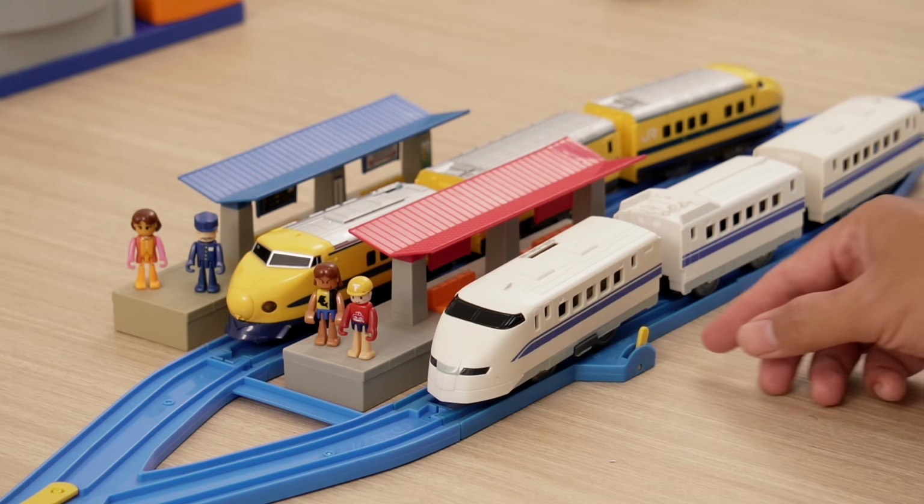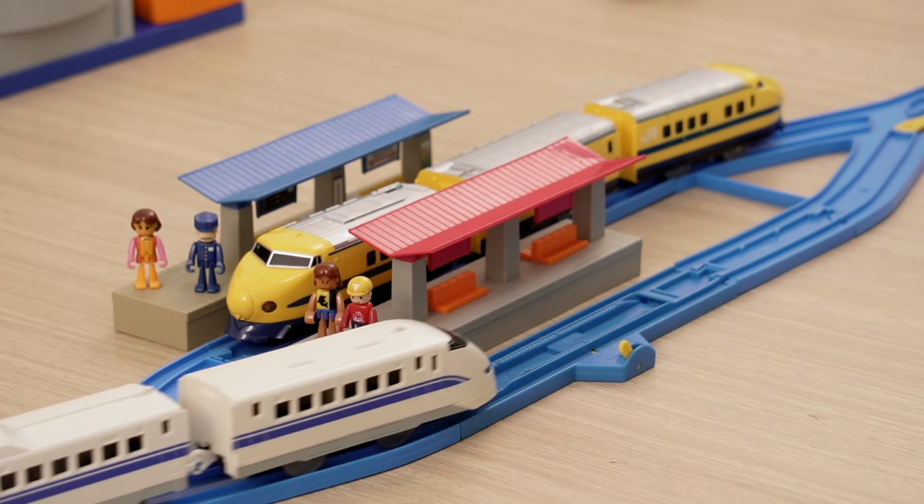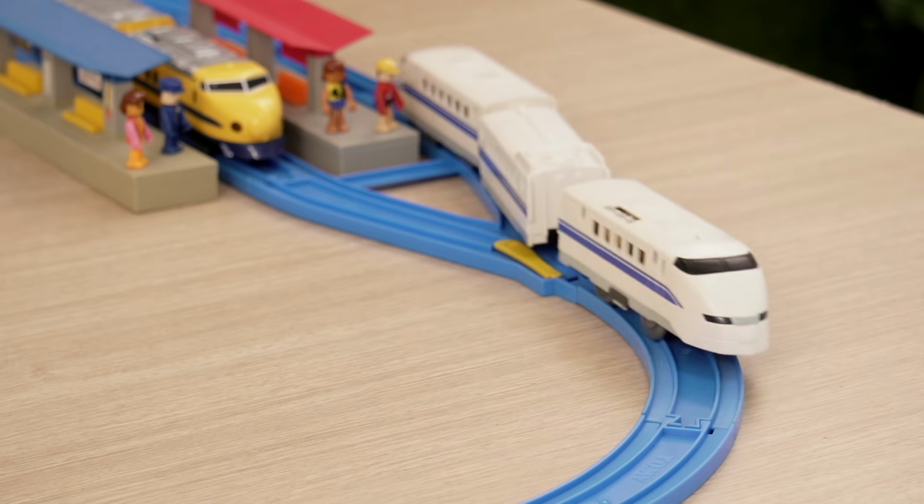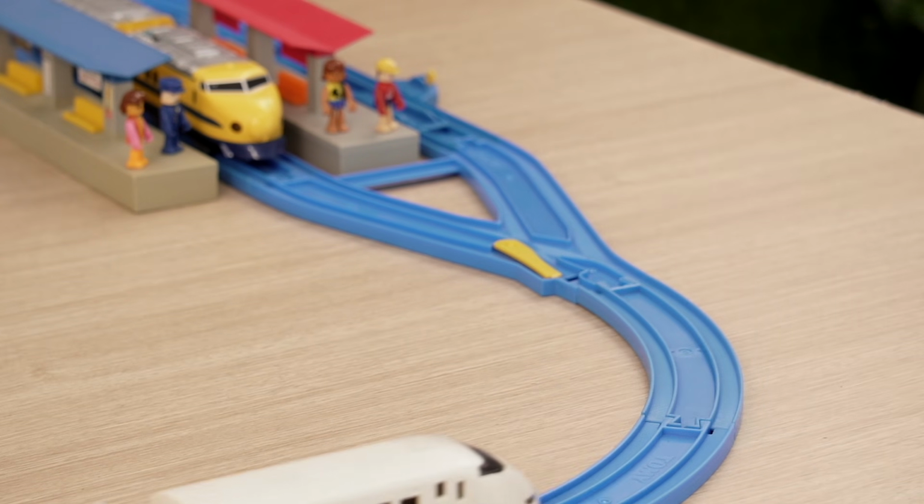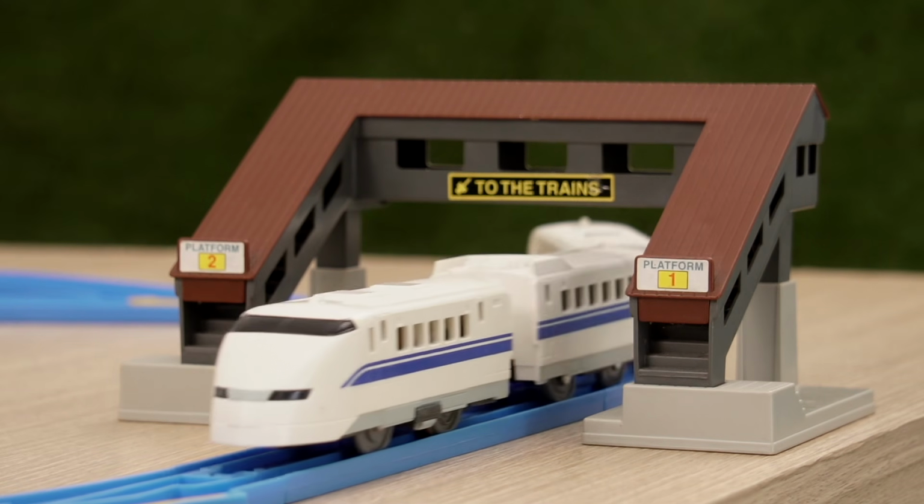Now, it's time to test the system after completing the build. Let's see whether the station operates exactly as we designed it. Let's take a look.